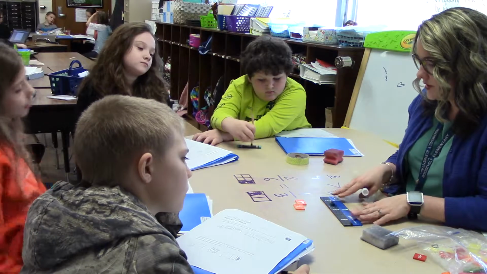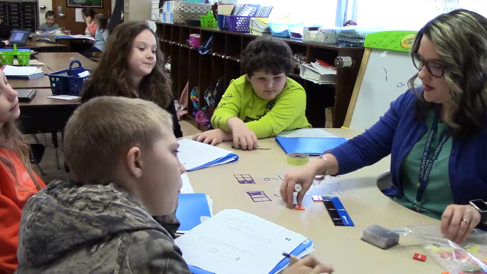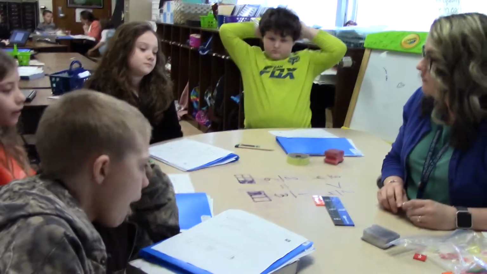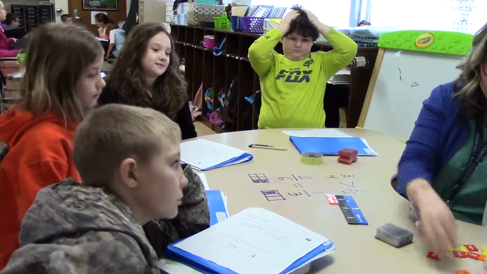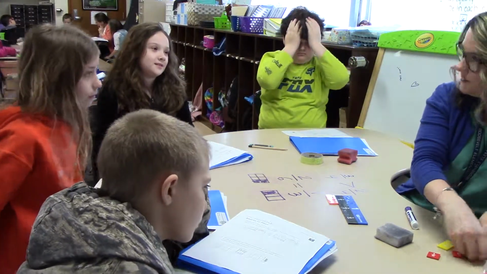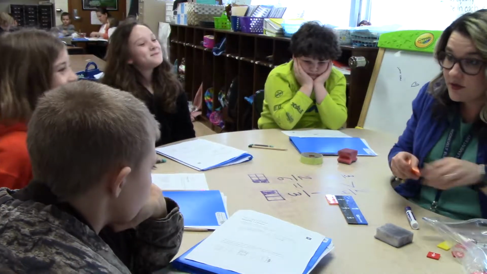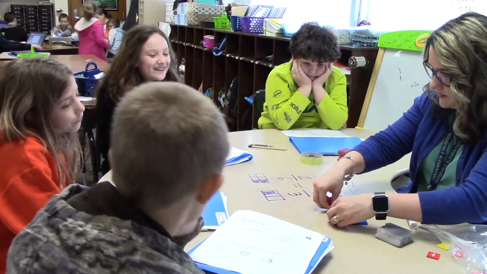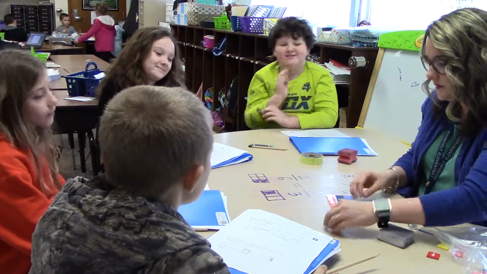This one whole, do you see how it's divided into 3 equal pieces? Yes. Okay. And then to make one whole, how many sixths are we going to need? 6. That makes sense. If you divide a brownie into 6 equal pieces and you eat all 6, you've eaten the whole brownie. Sometimes you're going to eat just one piece.